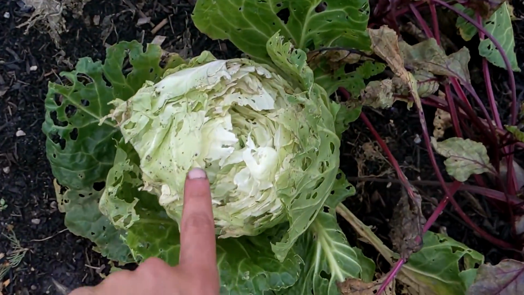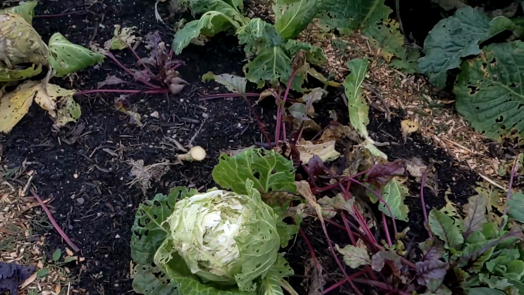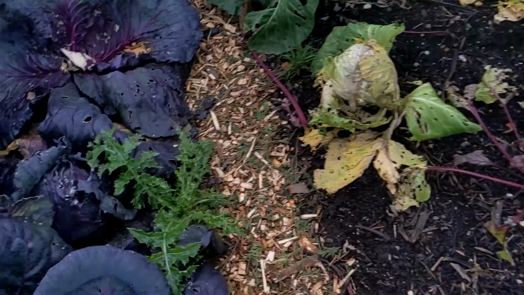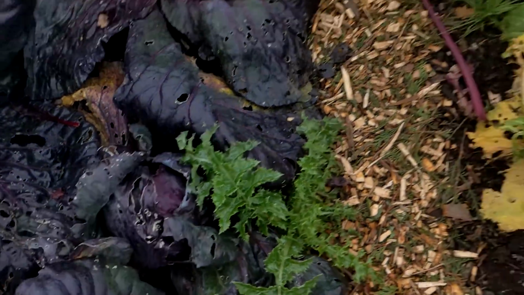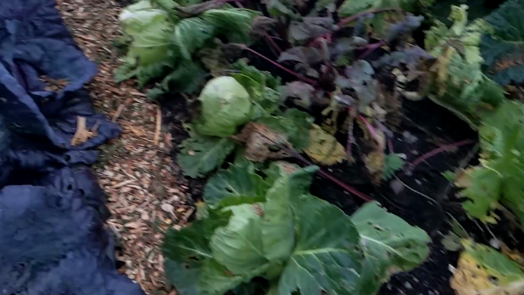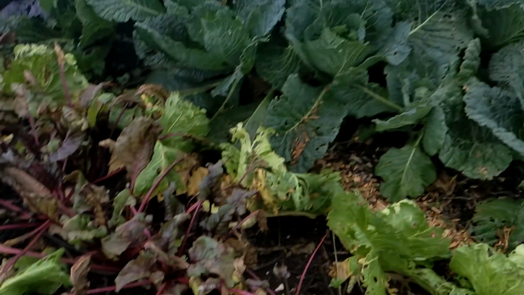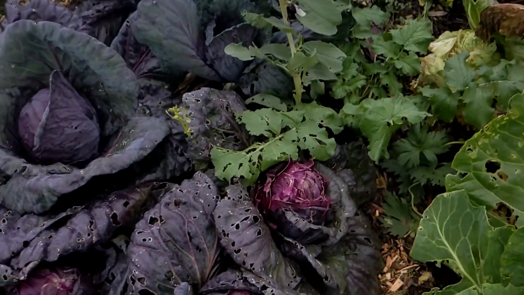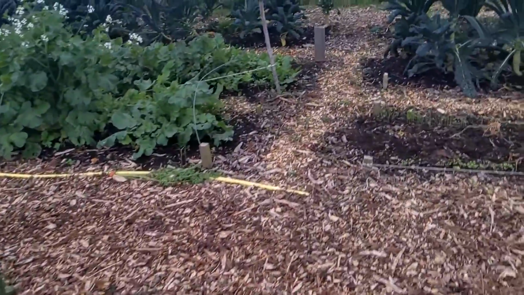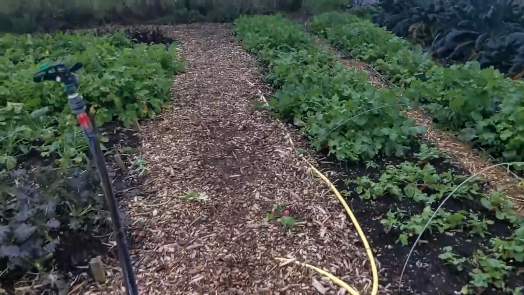There you go. Cracking, exploding cabbage. This one is about to explode too. This one too. There you go. There's another one there, which has just exploded. I'll show you some very dramatic cases of explosion.